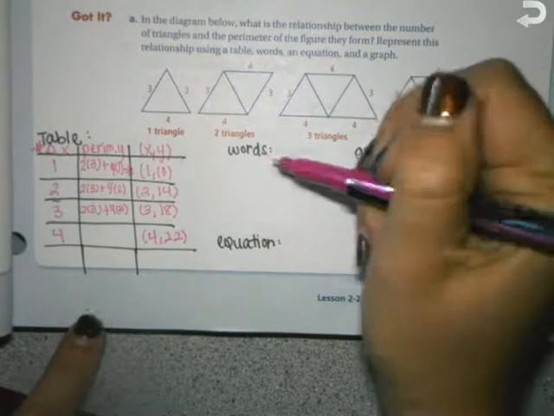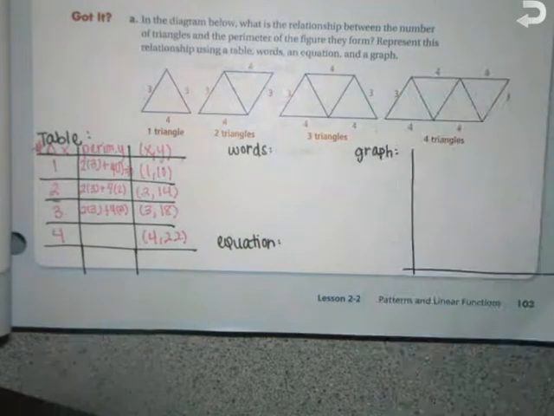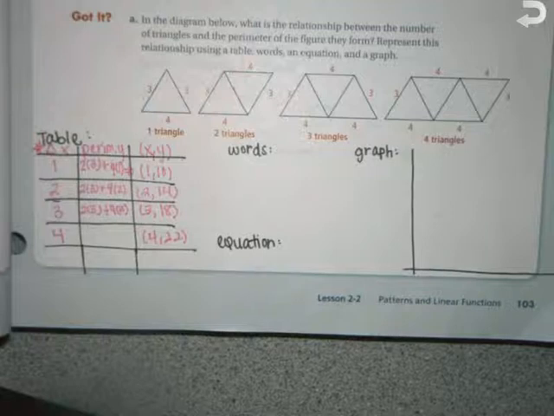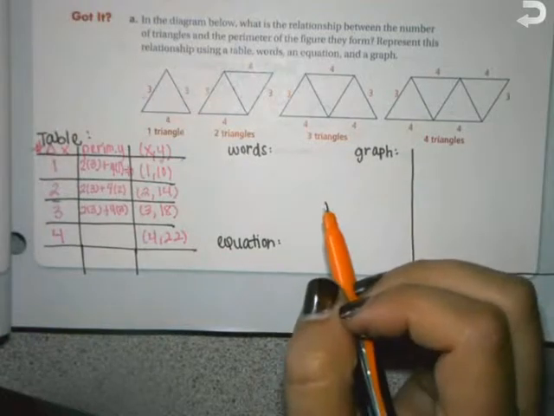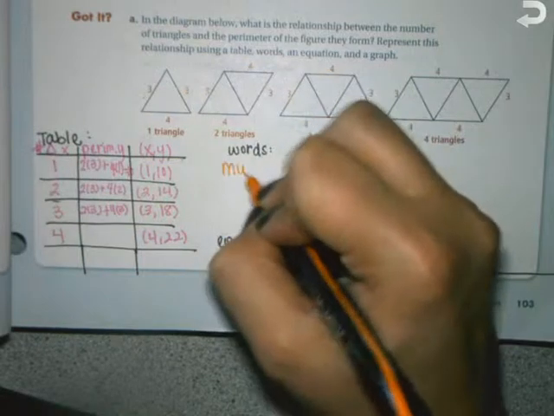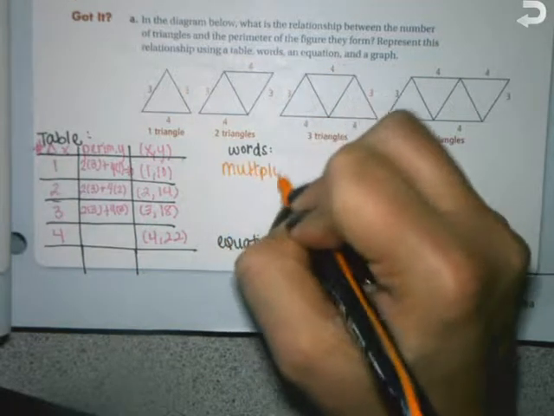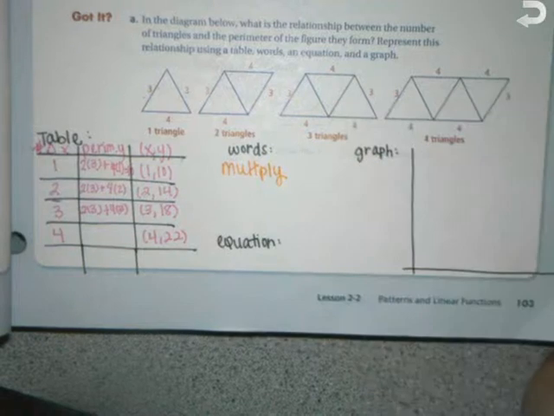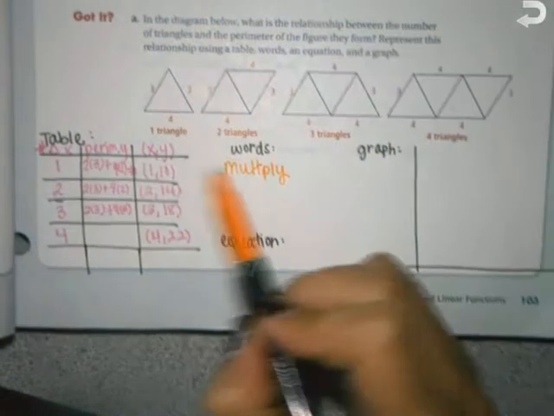So, how would we explain that in words? What did you guys do in words? Chewy, what'd you do? Multiply all numbers by 4. Okay, we multiply. What are we multiplying by 4? The number of triangles. We're multiplying 1, 2, 3, 4.